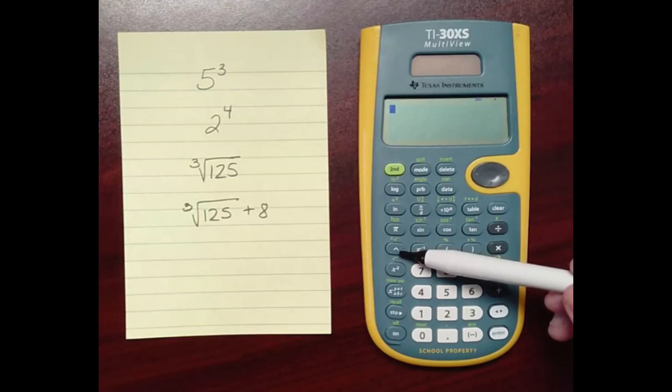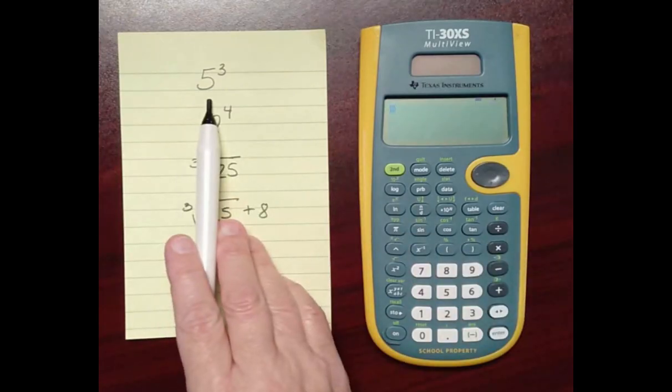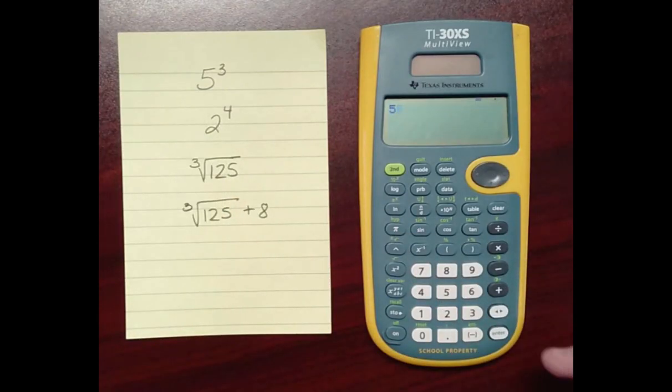Let's use the calculator to find 5 cubed. Type the 5, followed by the caret, and put the exponent of 3. It's a good habit to move the cursor over and back down to the main level. When we hit enter, we get the answer is 125, because 5 times 5 times 5 is 125.